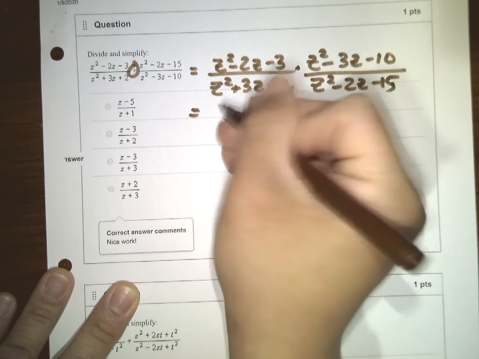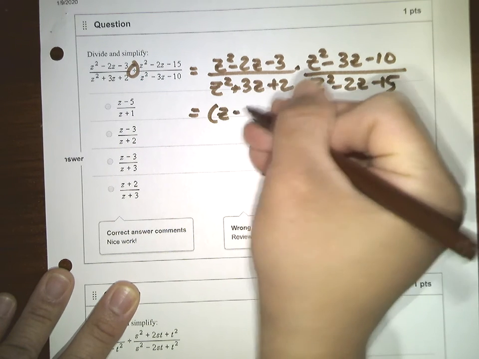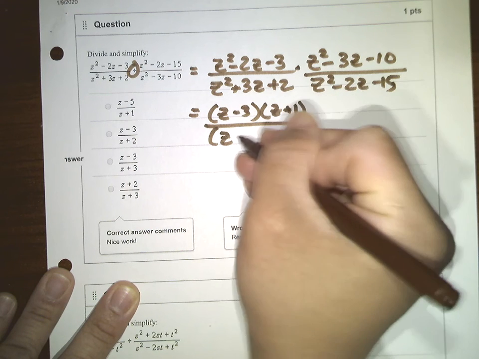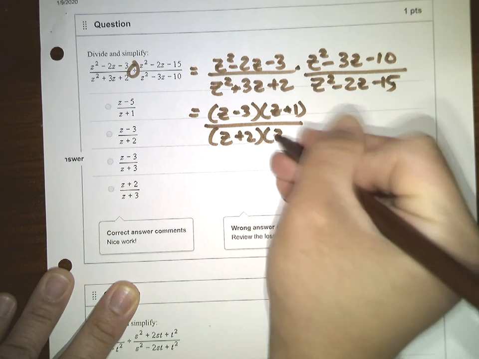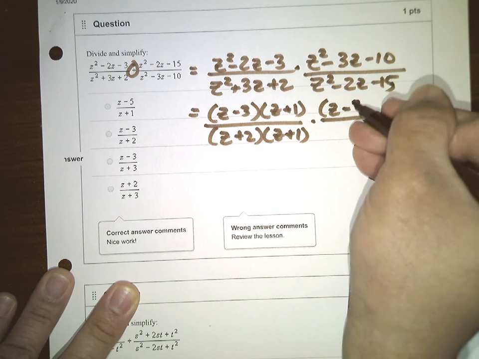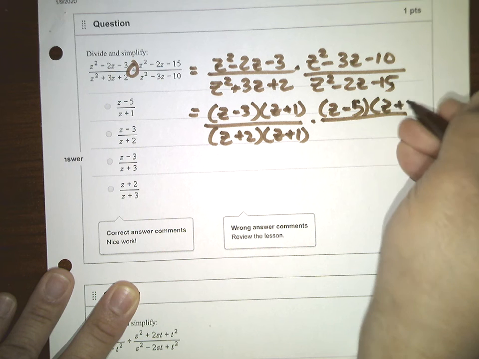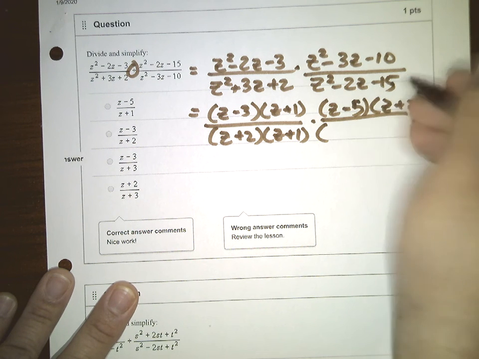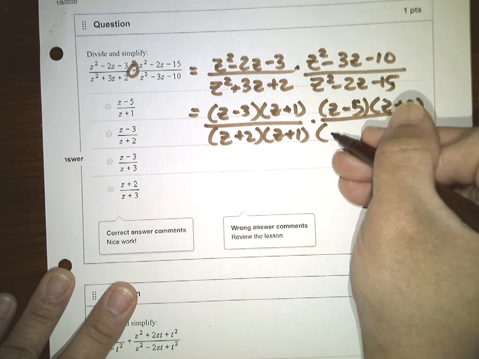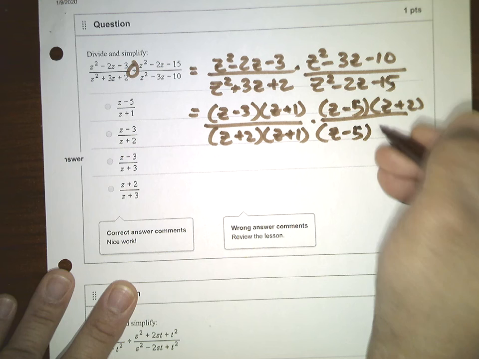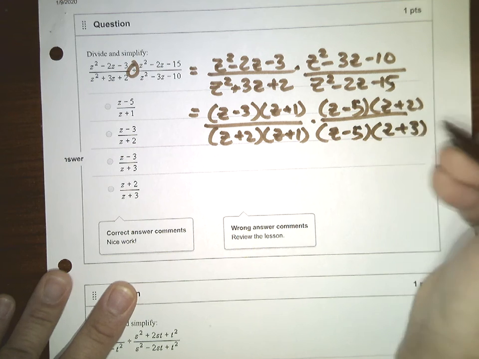Now we'll factor. So in the numerator we have z minus 3, z plus 1. The denominator, z plus 2, z plus 1. The numerator over here, z minus 5, z plus 2. The denominator over here, what do we have here? Oh, that's a 15. So that will be z minus 5, z plus 3.